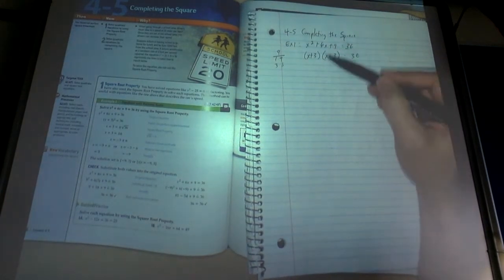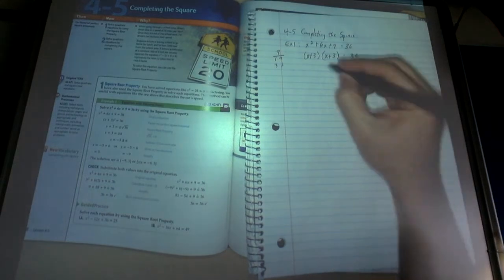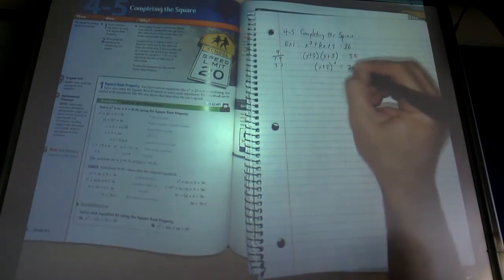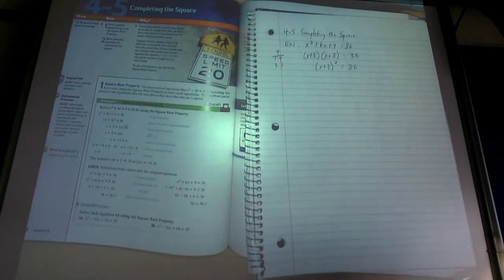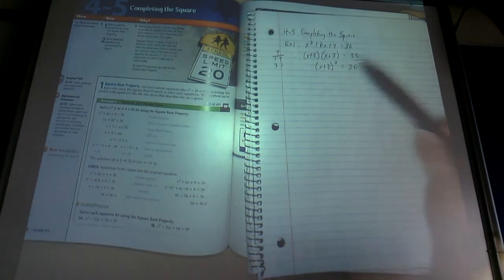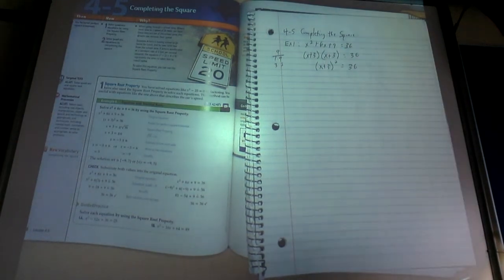x squared plus 6x plus 9 breaks down to x plus 3 times x plus 3. Those are square factors. So I can rewrite this as just one factor of x plus 3 squared equals 36, and that's the point today. If I can factor this side and get it to where it's the same factor times itself, I can write it like this. Now, the reason this is nice is because I now am allowed to take the square root of both sides, and it's an easy way to solve.